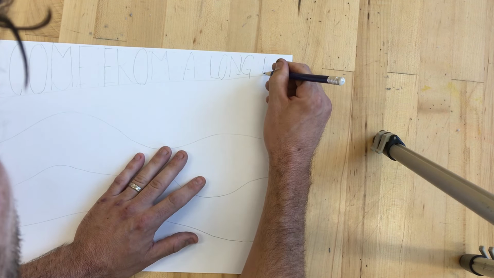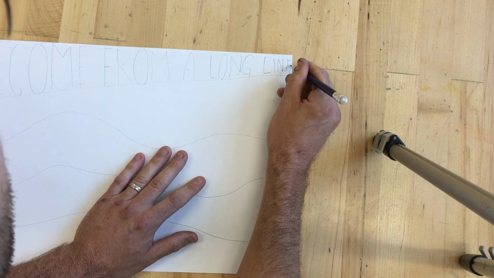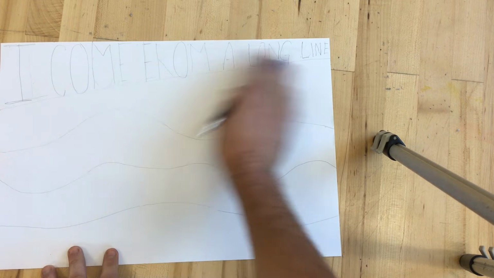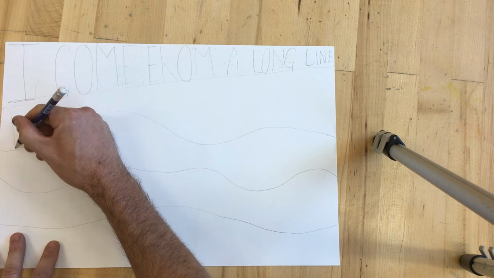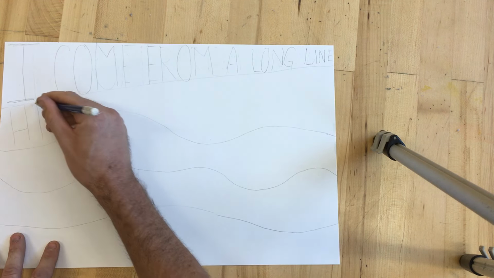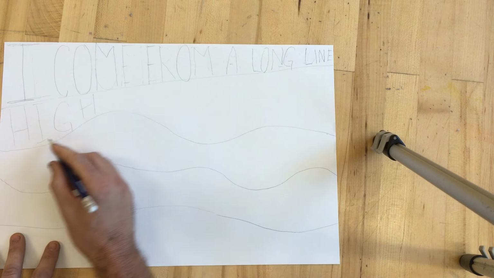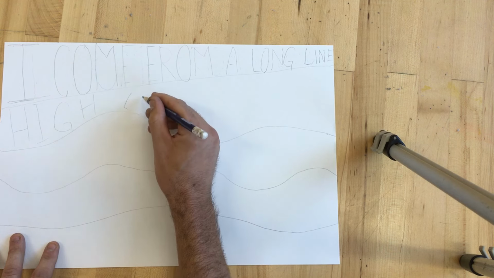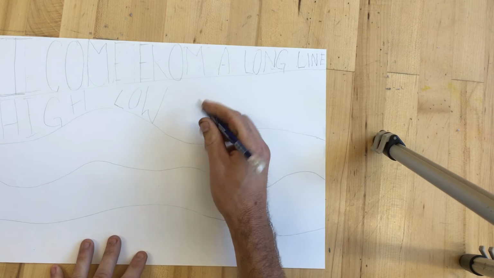All right, and now I've got just enough room to make my last line. Okay? And I like how it gets a little bit smaller because it looks like a long line that's going out in the distance, okay? And then I got high, low, and in between that I'm going to have to write right here. And I like how the word high, it starts to go uphill, and the word low, it'll start to go downhill. High, low.